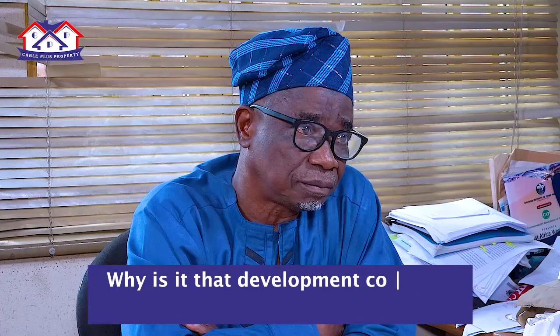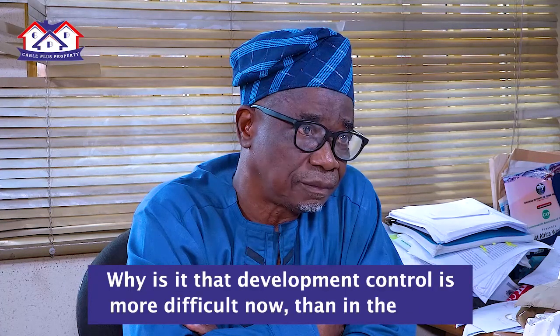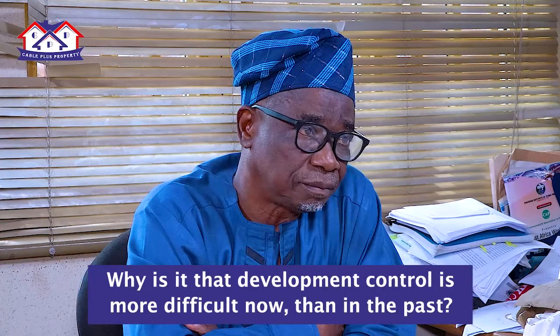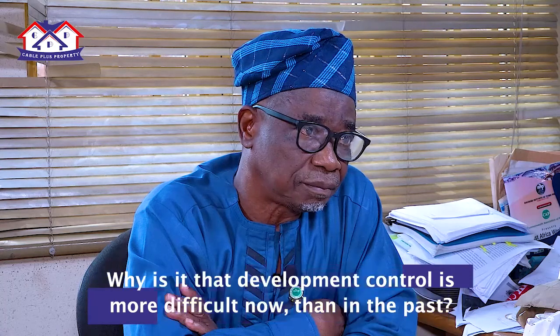Development control activities in the past were not as difficult as they are now, even though people were not so educated then. Why does it seem like things have become more difficult and people find it difficult to adhere strictly to planning regulations? Why is that? Now there's a reason. In those days, how many developments were coming up per month in a defined area? There was a lesser number of developments.